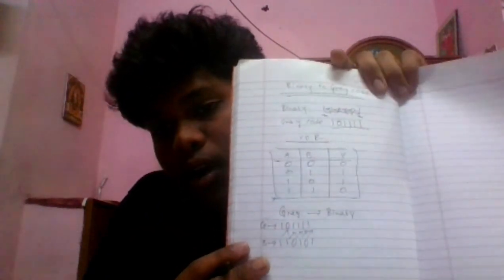As both the inputs are similar, the output will be 0 in the binary code. Now we'll do the XOR gate to the 0 and 1. As the inputs vary, the output will be 1. So this is how you convert a given gray code into a binary code.